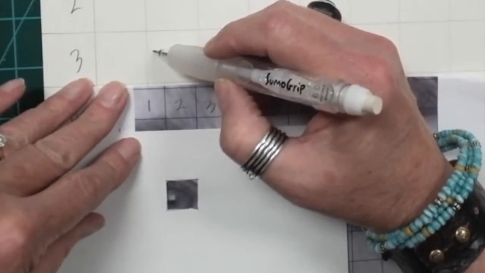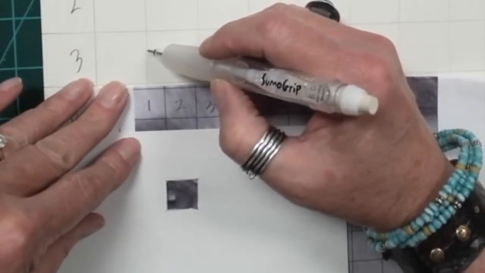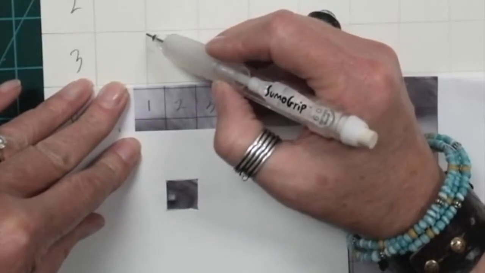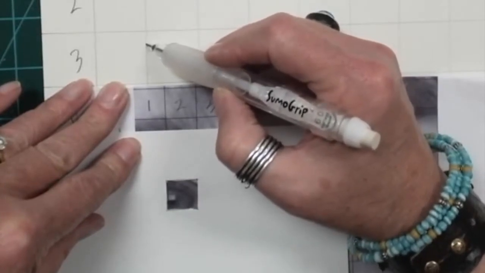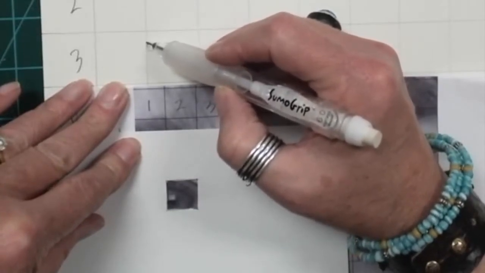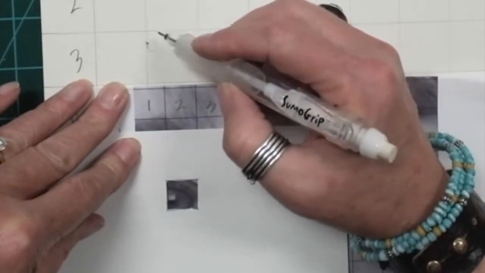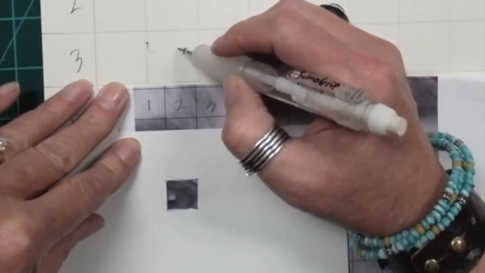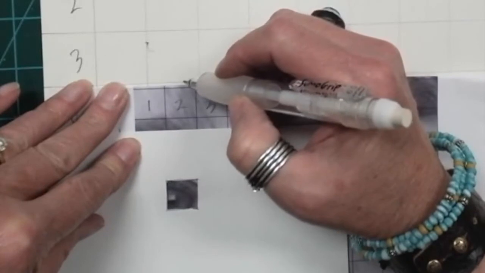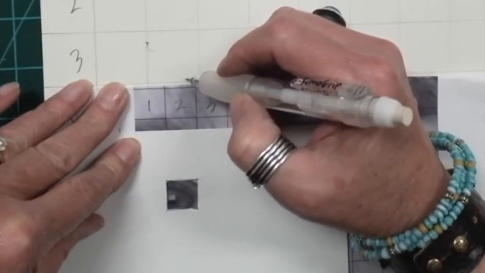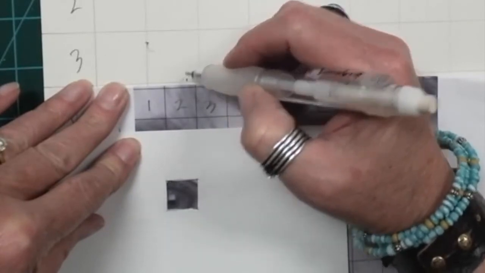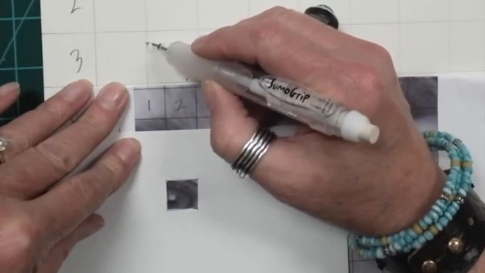So what I want to do is just draw what's in this little bitty square right there, and I'm going to pretend that it's just a painting in itself. And so what I see is a kind of half oval, and it starts about 1/4 of the way down the square.